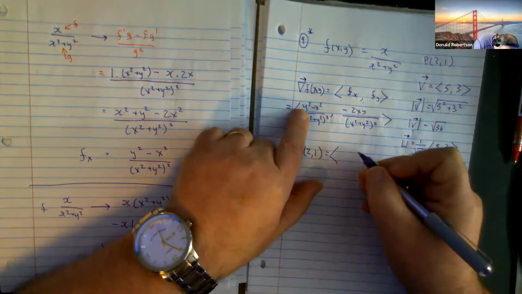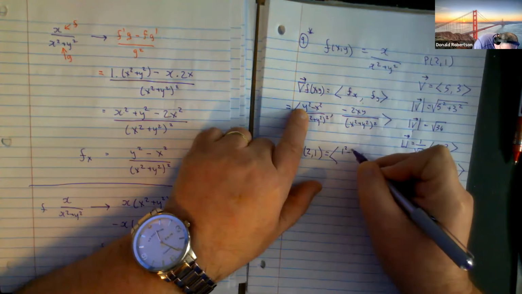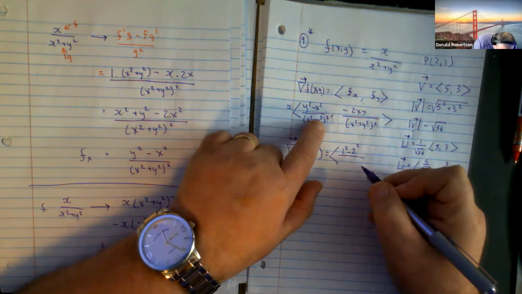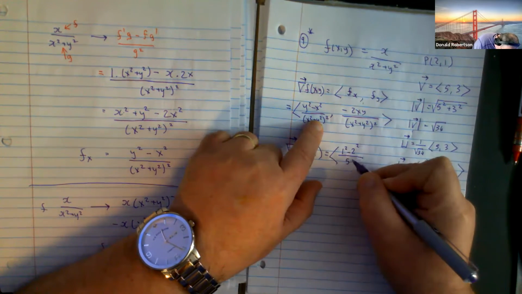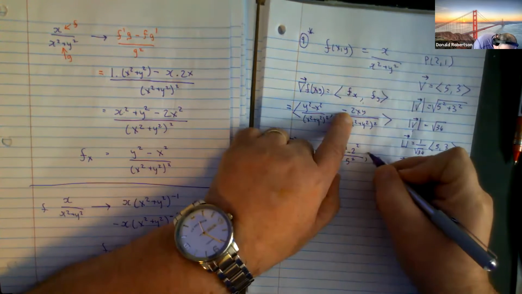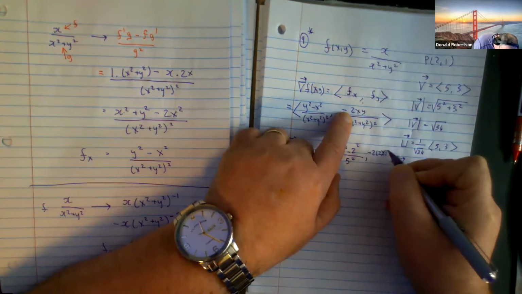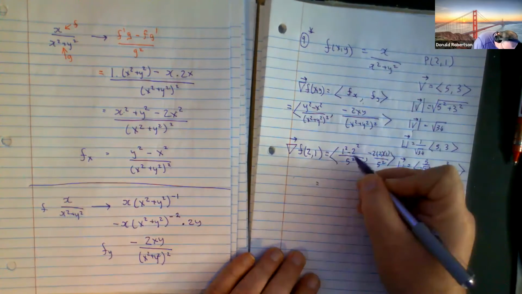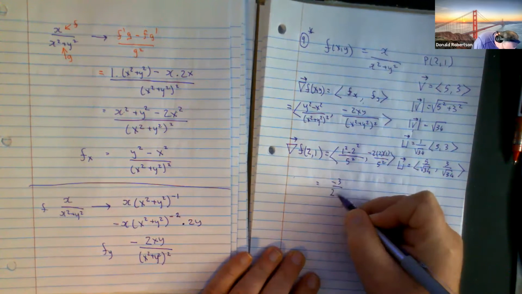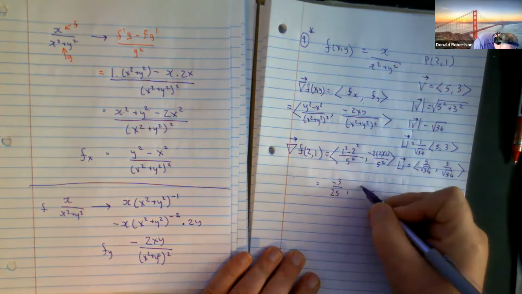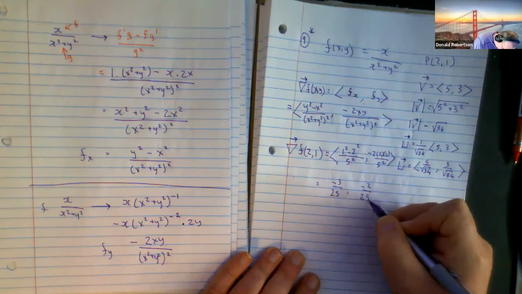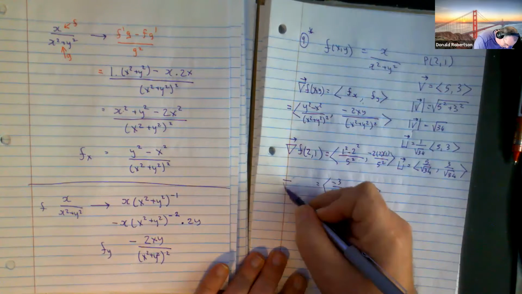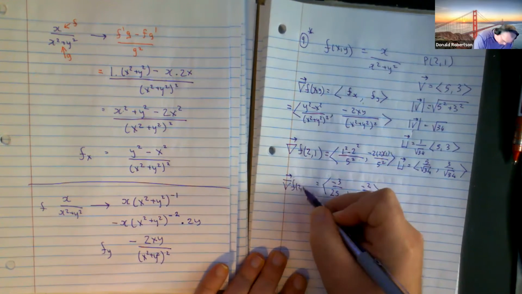Okay, so that's going to be 1 squared take away 2 squared over 2 squared plus 1 squared, which is 5. So that gets me 5 squared. And this guy's going to be negative 2 times 2 times 1, also over 5 squared. And that's going to get me negative 3/25. And that's going to get me negative 2/25. So we've got the gradient evaluated at 2, 1.